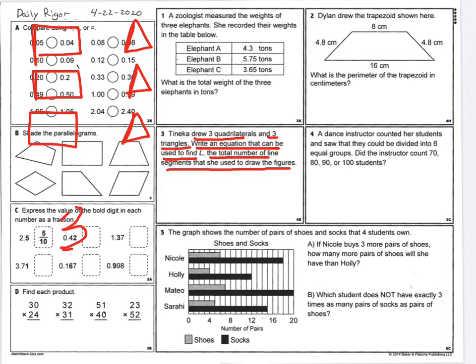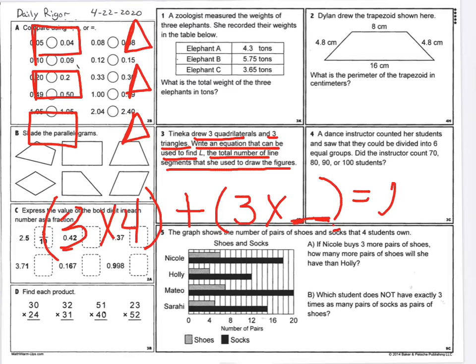And each one has 4 sides. So if I have 3 quadrilaterals and I want to know how many total sides that is, I'm going to multiply it times 4, right? So I'm going to put this in parentheses because then I'm going to add the number of triangle sides. So 3 triangles times how many sides? Would equal L, the total number of sides. Okay? That one's not hard. You just have to look at it and you can use your pictures.